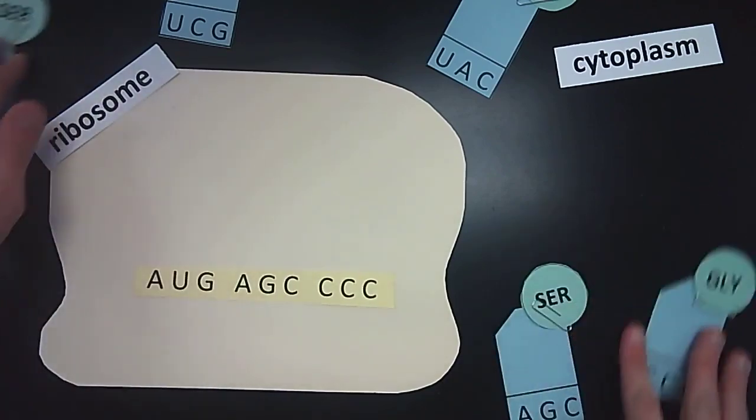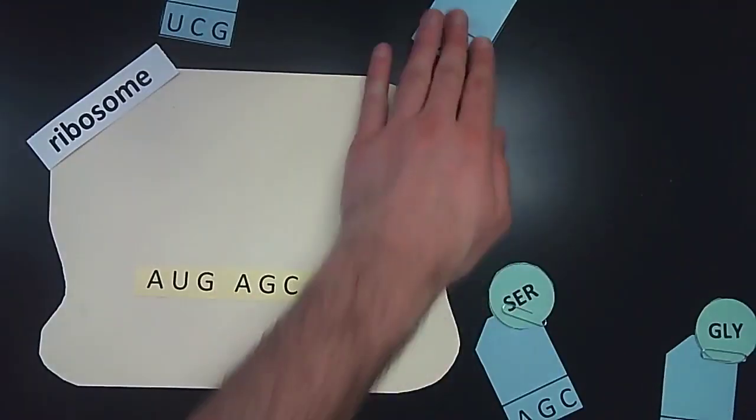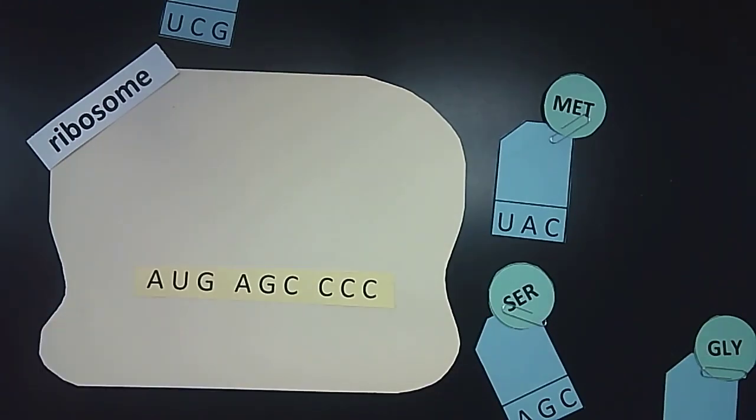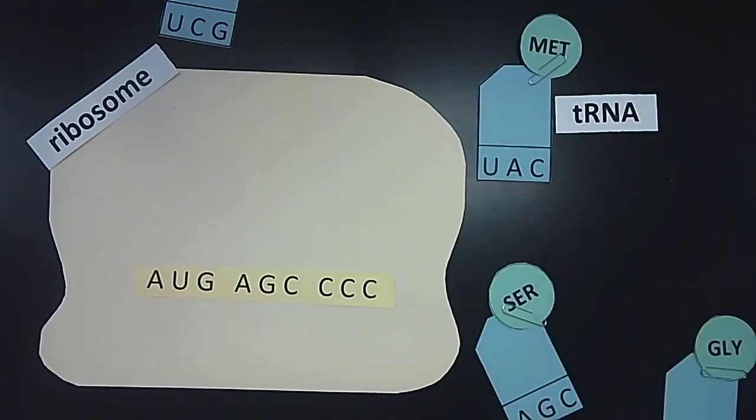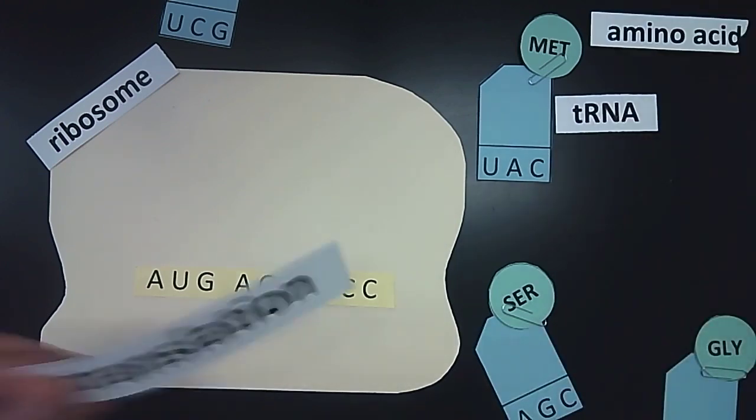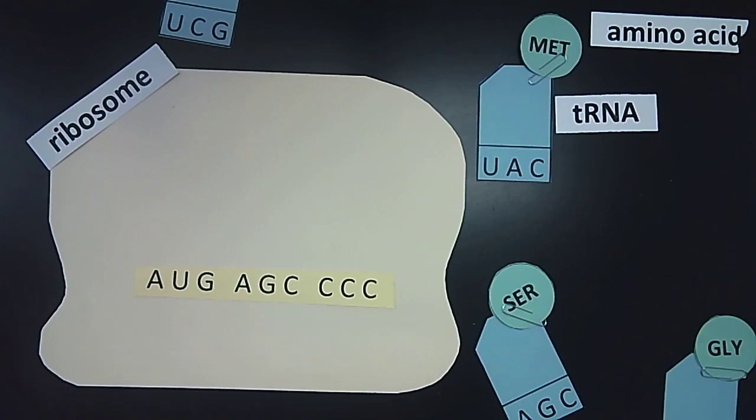And then what you also have just floating around the cytoplasm are these tRNA molecules. Right, tRNA molecules. And attached to a tRNA molecule is an amino acid. So this is, again, the beginning. We're setting the stage for the process of translation. So how's that going to go down?